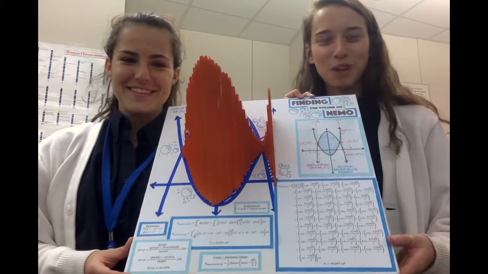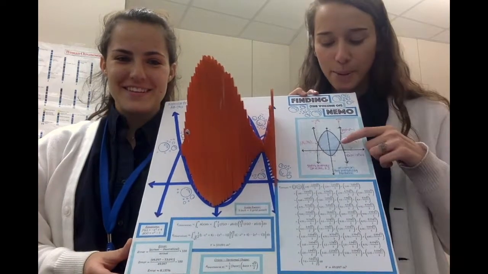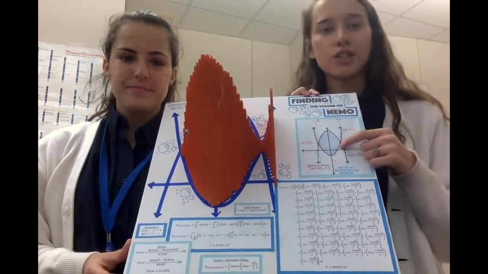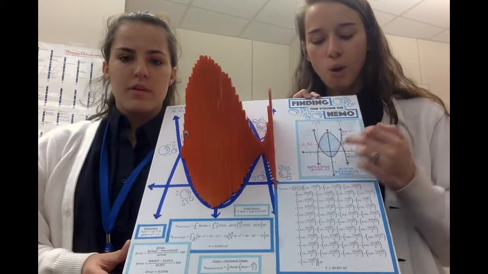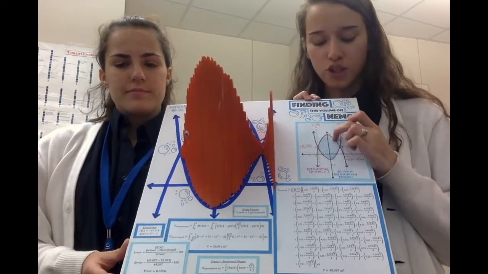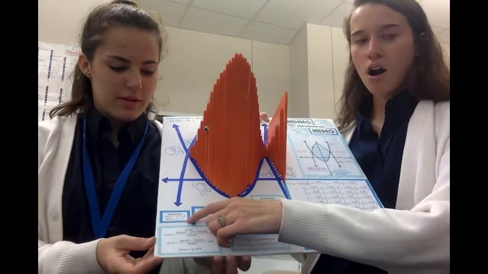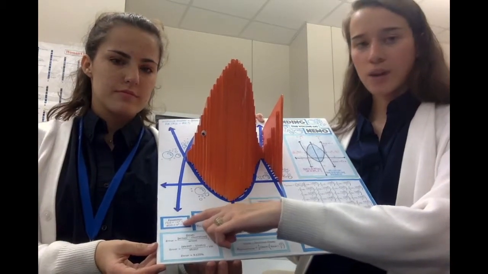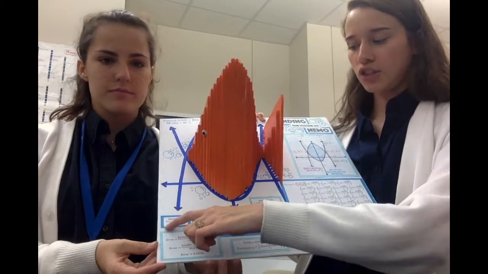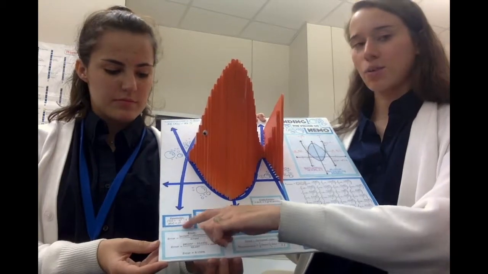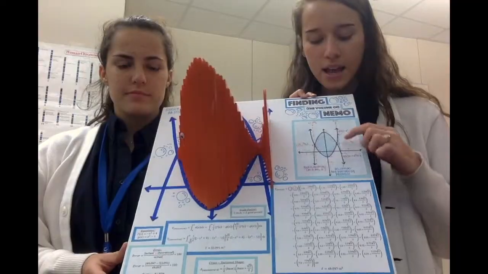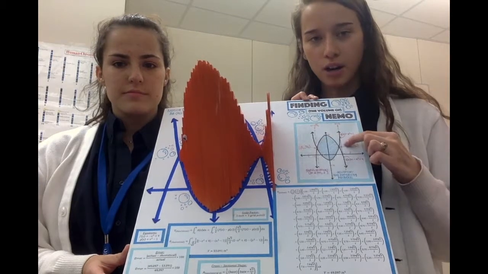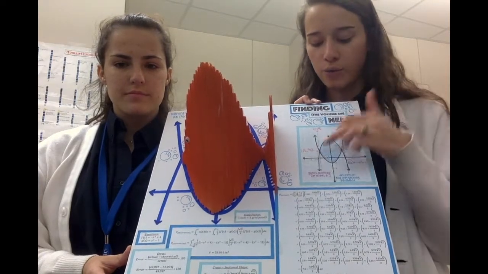This is our volume project. This is our base region. It was created using two exponential functions, one negative and one positive. Our exact equations were f of x equals negative x squared plus 4 and g of x equals x squared minus 1. They intersect at 2 points on our graph in our interval range.